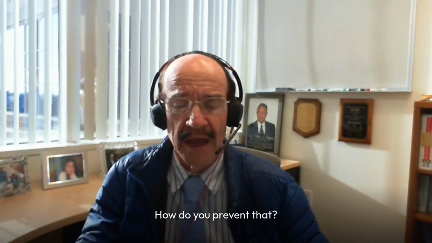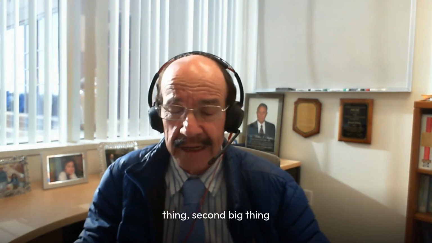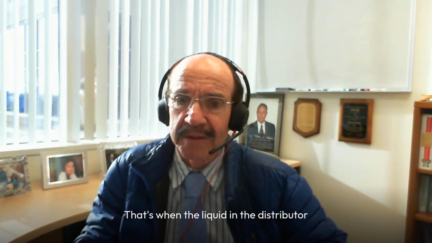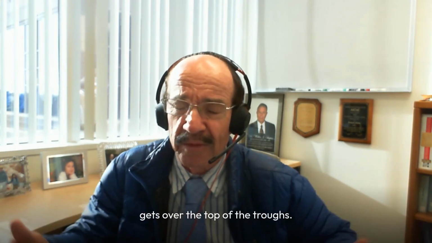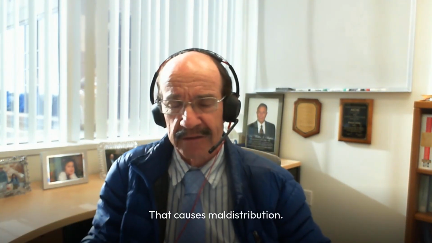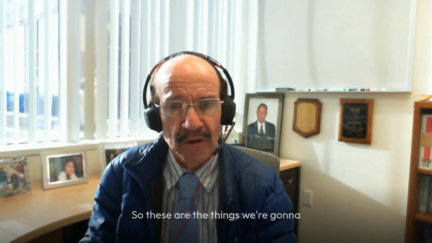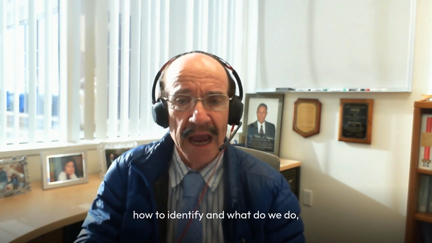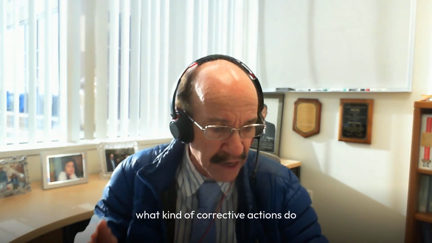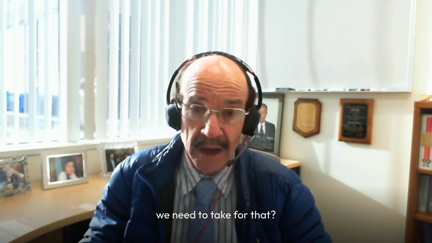How do you prevent that? The second big thing is overflow. That's when the liquid in the distributor gets over the top of the troughs. That causes maldistribution. So these are the things we're going to talk about. Again, how to identify it and what do we do? What kind of corrective actions do we need to take for that?